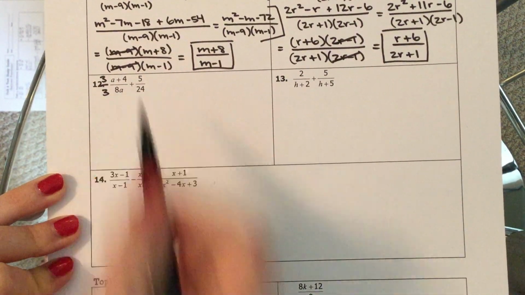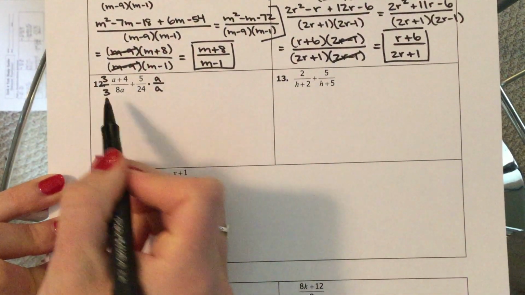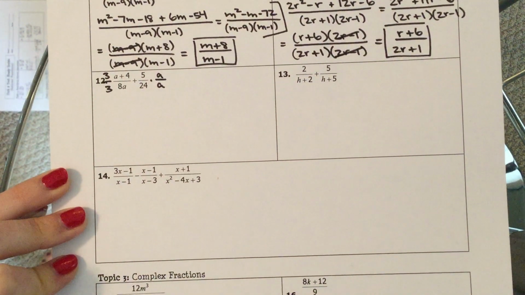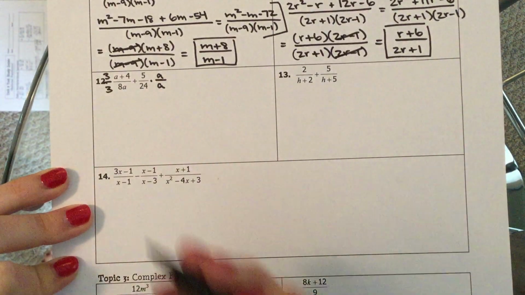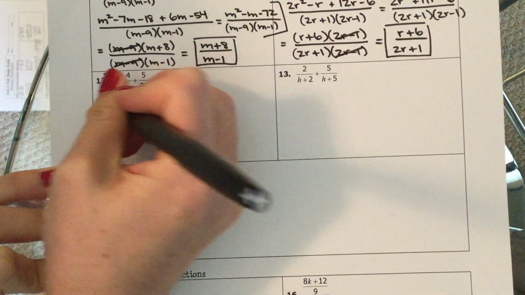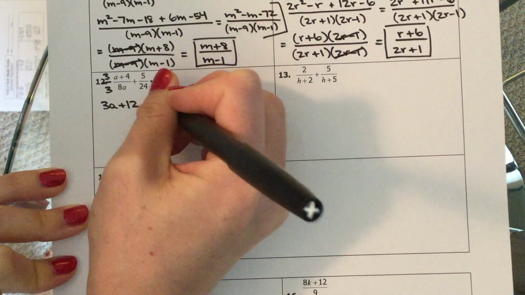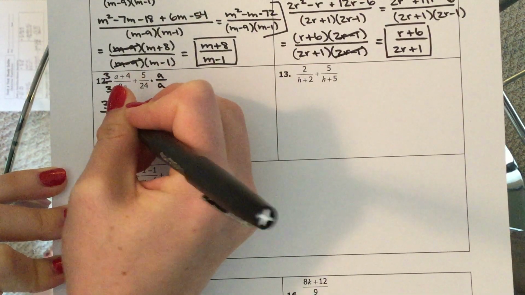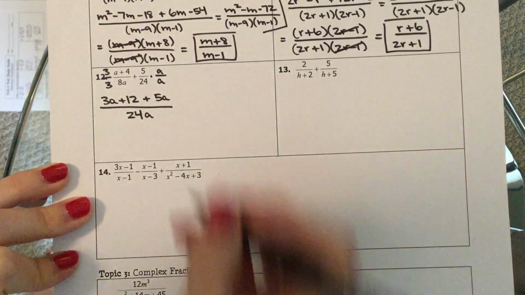This one has an a, so this one would need an a. So you're going to have to multiply by a over a. Now notice when you multiply these all out, they will both have a 24a as their denominator. So here, distribute the 3 to the a plus 4, and then multiply 5 times a. That will be my numerator once I combine, and then I have the common 24a in the denominator.